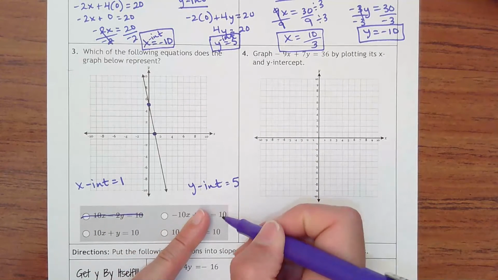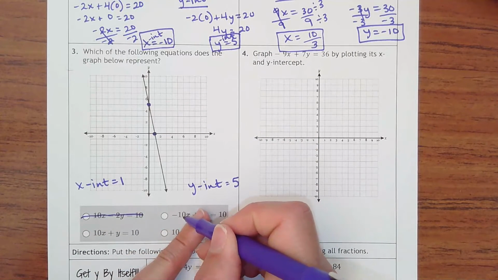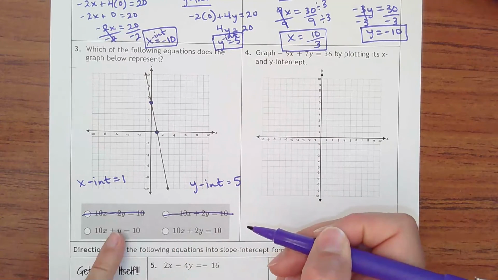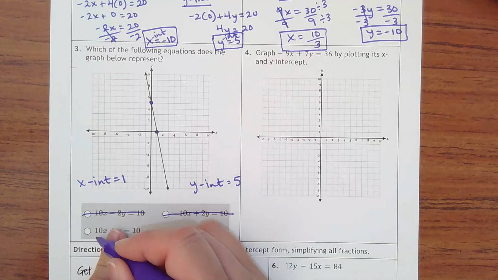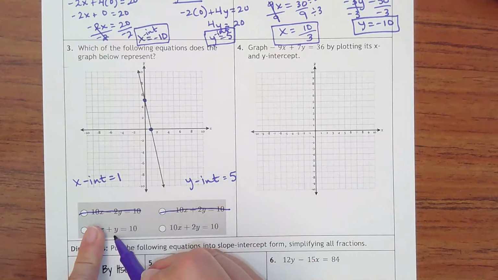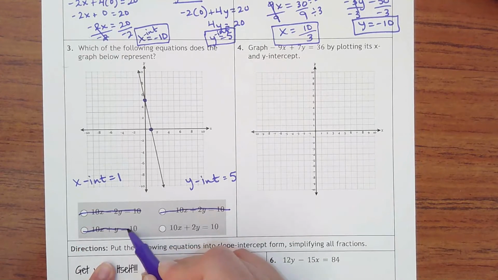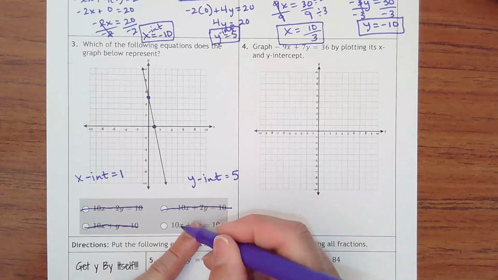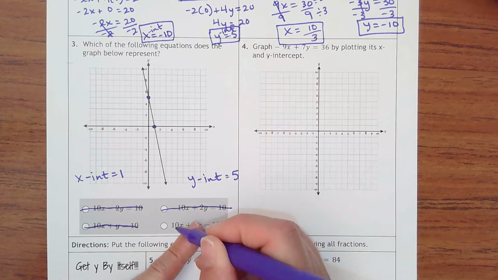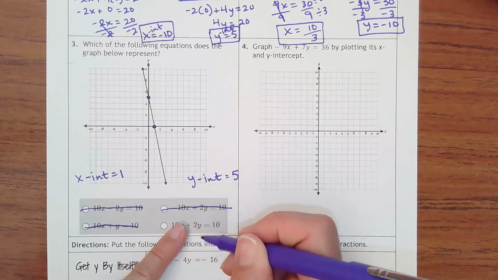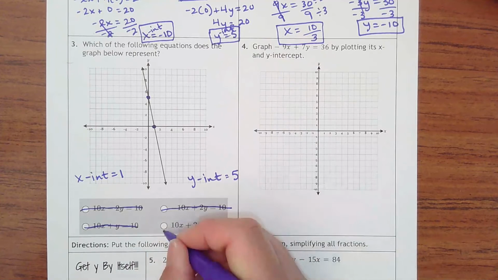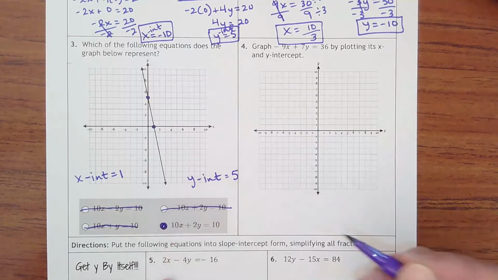This one, 10 divided by negative 10 would be negative 1, so that one's automatically not right. 10 divided by 10, x-intercept would be 1. Cover this up, the y-intercept's 10. That's not right. It should be this one. 10x equals 10, so 10 divided by 10, x would be 1. 10 divided by 2 is 5, y-intercept needs to be 5, so it's that one.